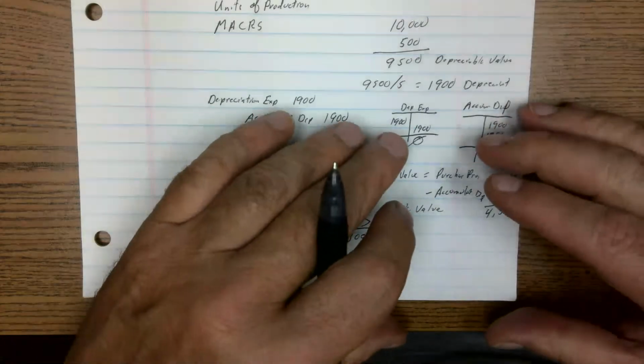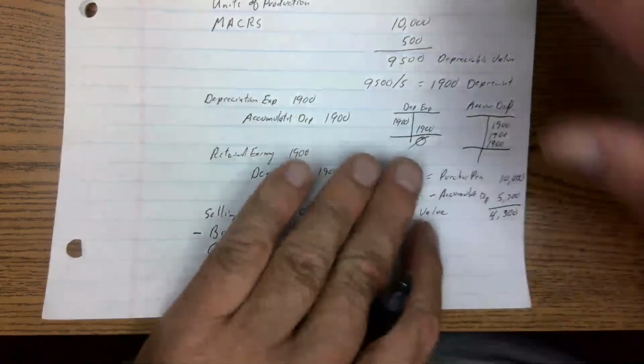So let me go through and show you declining balance. Declining balance, you can use any percentage. 100% would not be declining balance. That would be straight line. But usually it's either 150 or 200. I've never seen more. And this is accelerated depreciation.